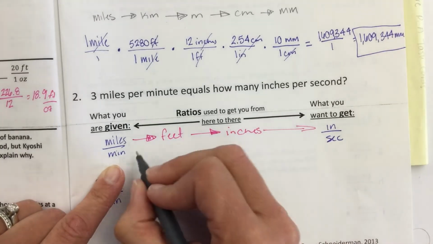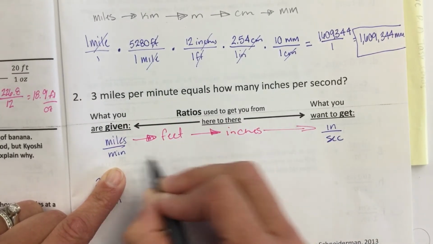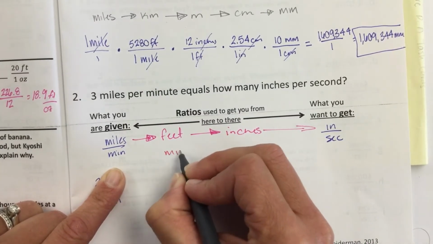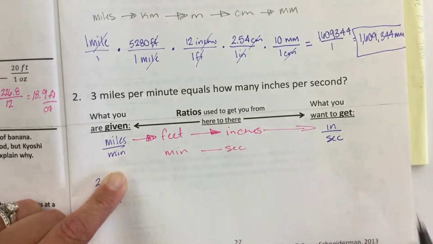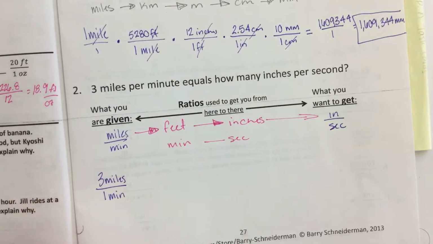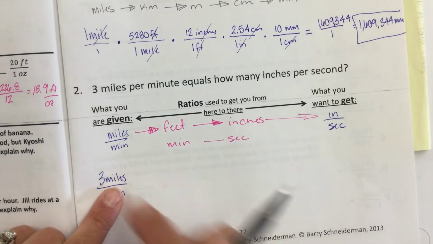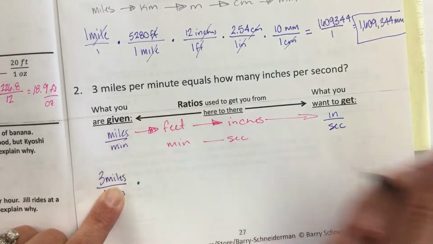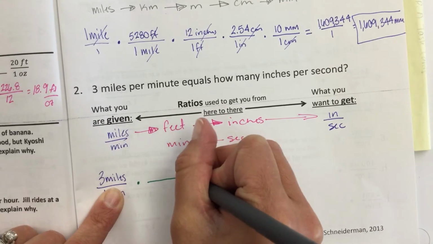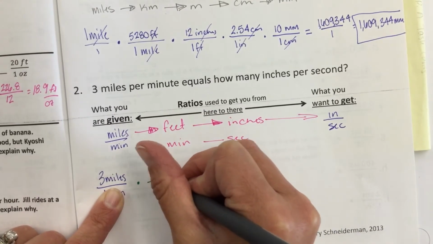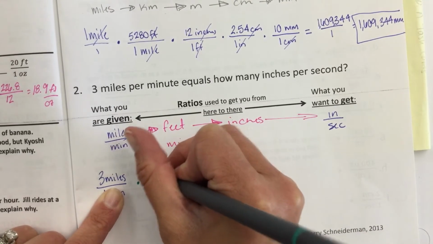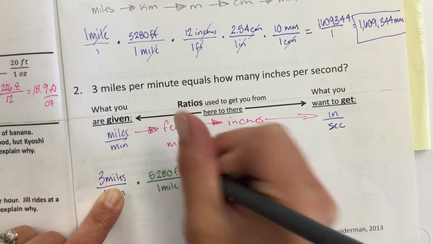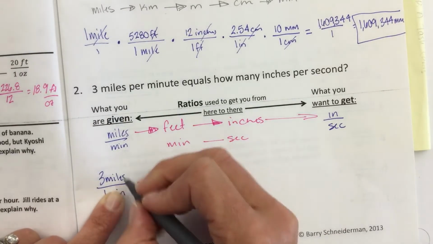Minutes to seconds, what are we going to do? That's it. So yeah, just minutes to seconds. So just so you guys kind of know your path is all that I encourage you to do. Okay, so the first one, I start with the one on the top. So I'm going to go to feet to inches first. So in 1 mile, there are 5,280 feet. Miles goes on the bottom so that it cancels.